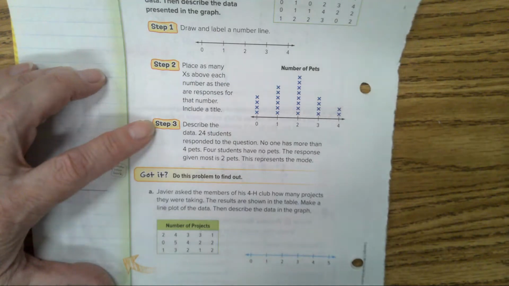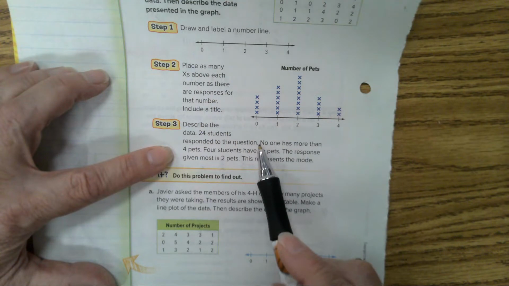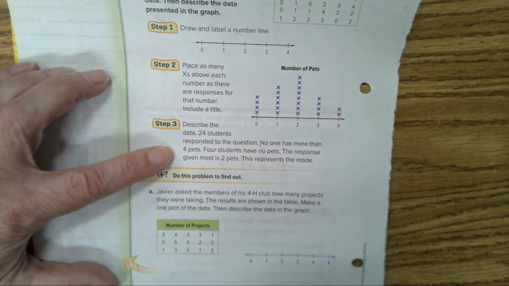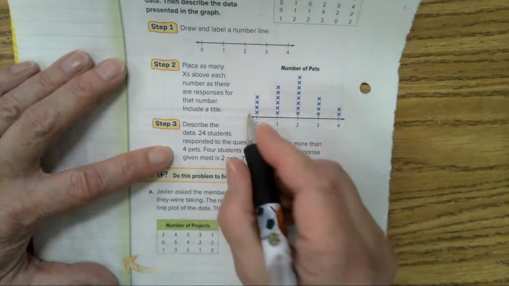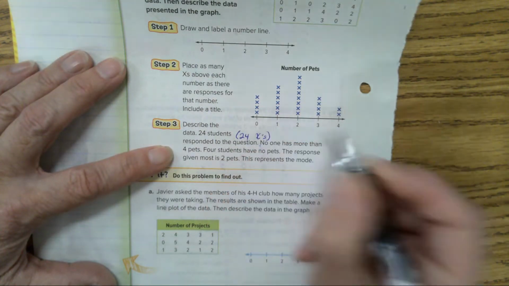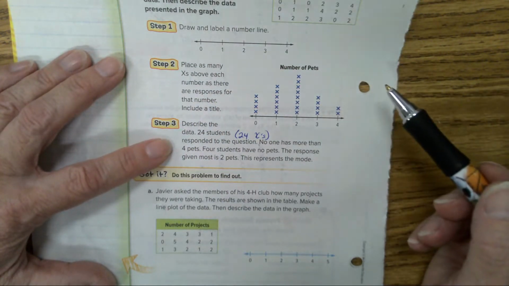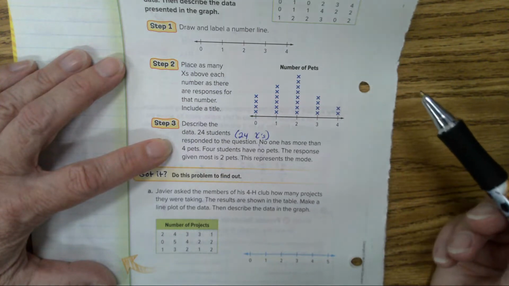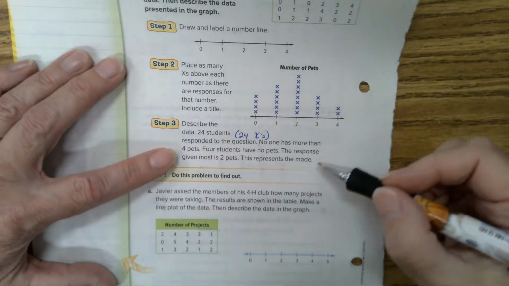Describe the data. It says 24 students responded to the question. How did they know 24 students responded to the question? How do you know it's 24 students? Yes. There are 24 X's, right. Let's put 24 X's. That's how you know how many students. So if there was another X, it'd be 25 students. You got it? Okay.